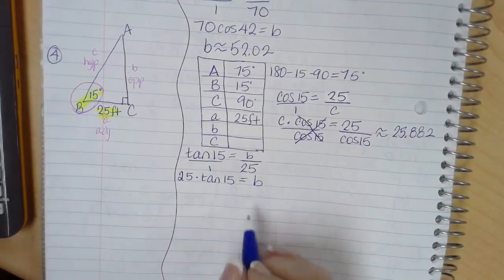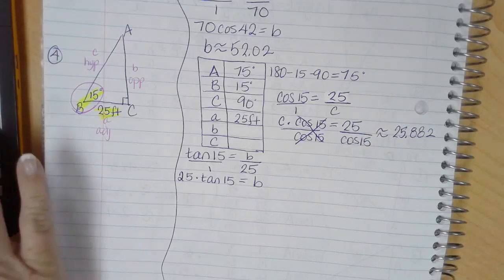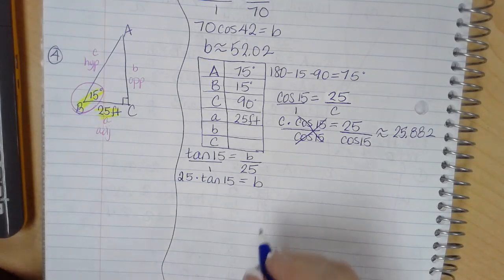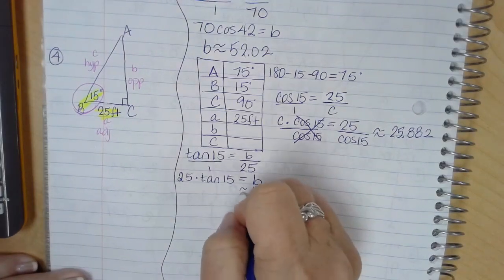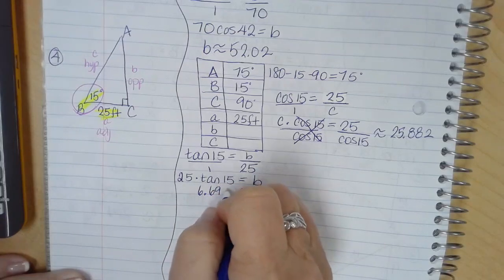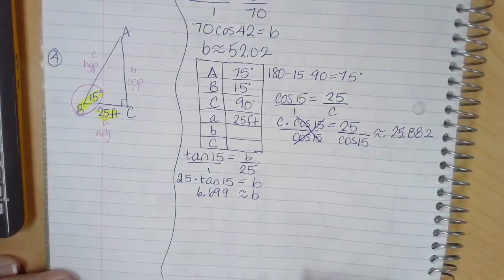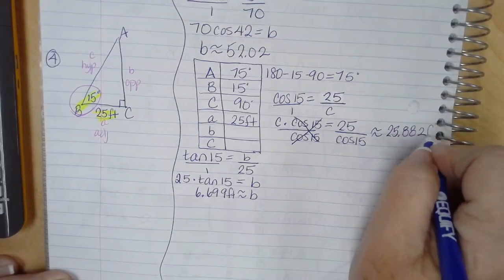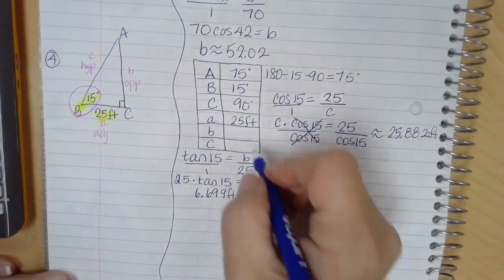Then if we go to little b, we go 25 times tangent of 15. We get little b is approximately 6.699. And both of those are in feet. So I'm going to make sure I put feet for both of them. And then I'm going to put them in my chart.